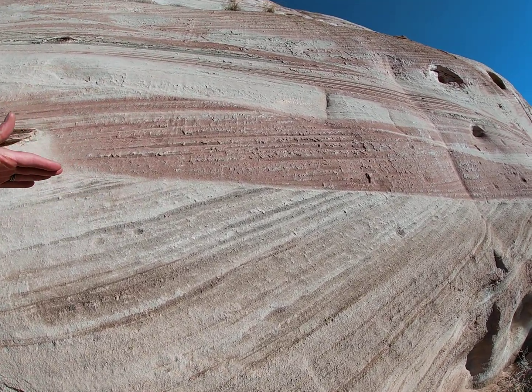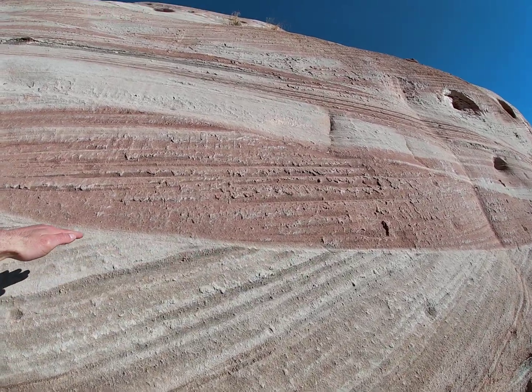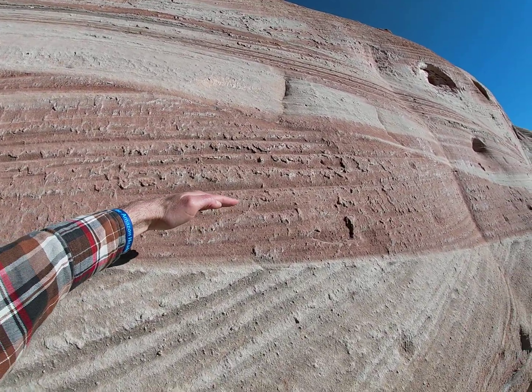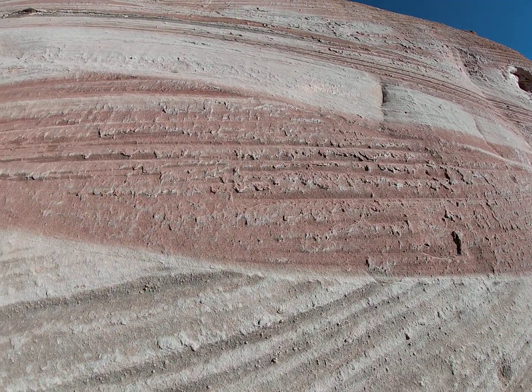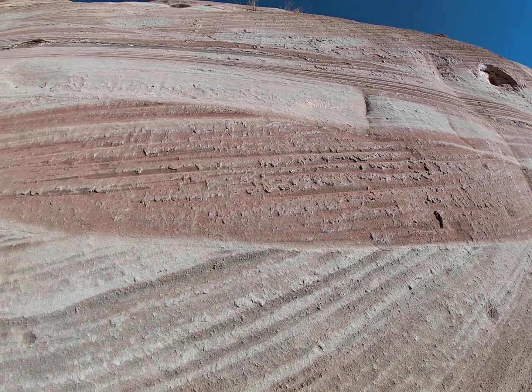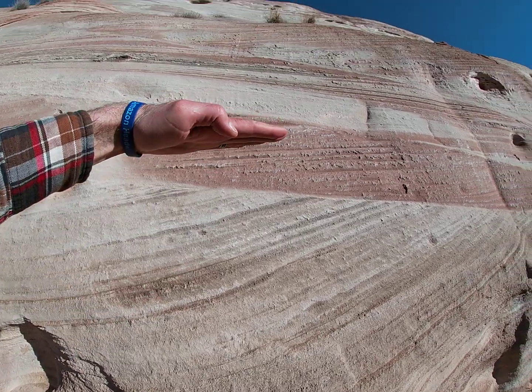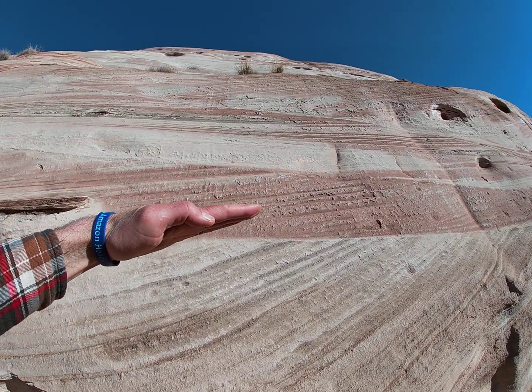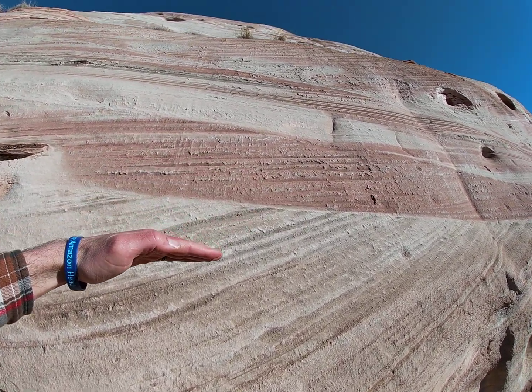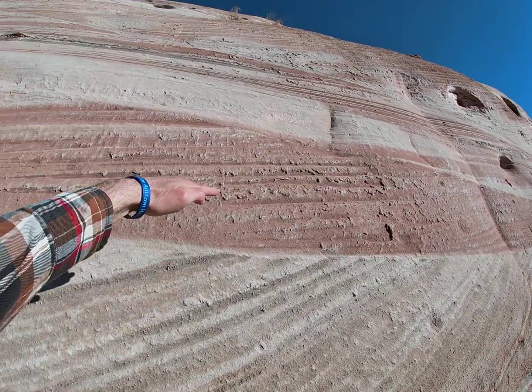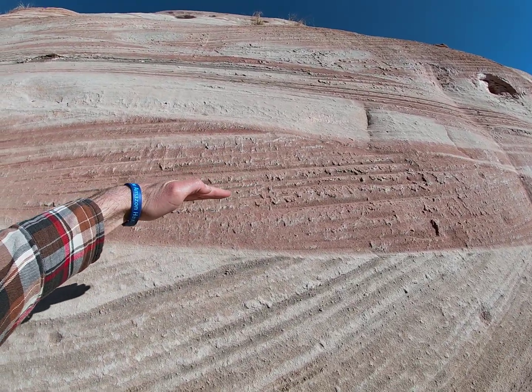Maybe the wind's shifted direction slightly, sheared off the top, and then started to deposit this next layer, where again, we have diagonal lines, but they're not the same angle. The ones down here were steeper, the ones up here are less steep, so my guess is the wind changed direction, sheared the tops off of these sand dunes, and started building up new sand dunes from a different direction.